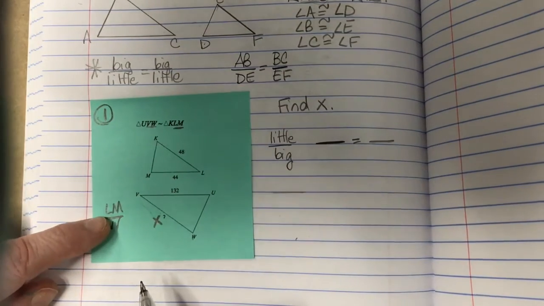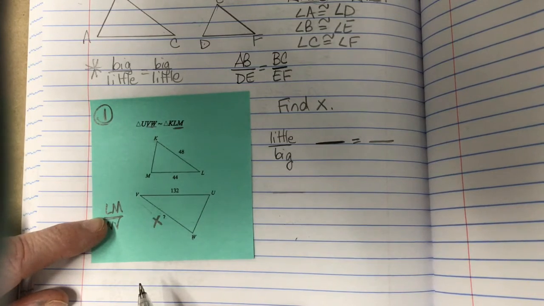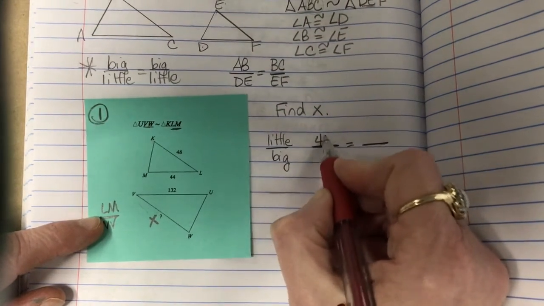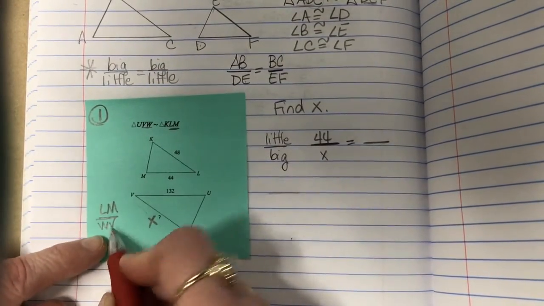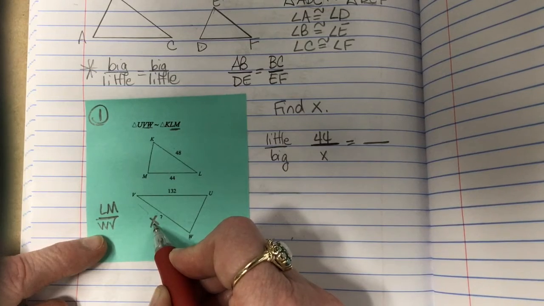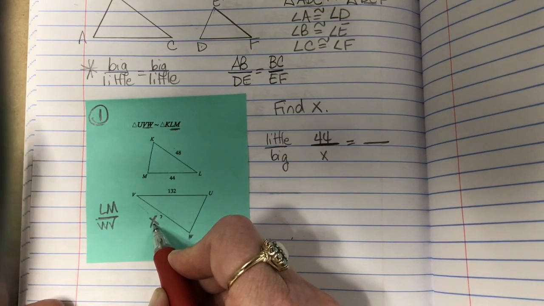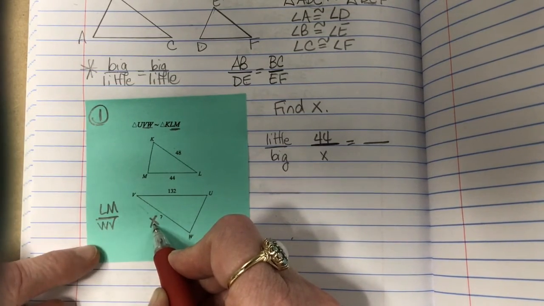So do we know LM? Look at your picture. Do you know LM? 44. To the big one would be X. See, I'm doing LM over WV. So 44 is to X. Now you should be okay, especially if they don't give you all of them.